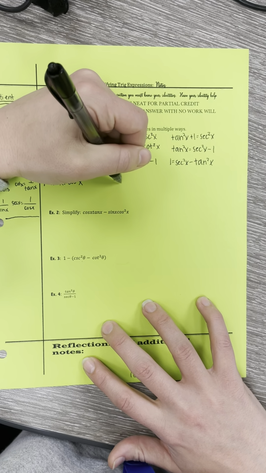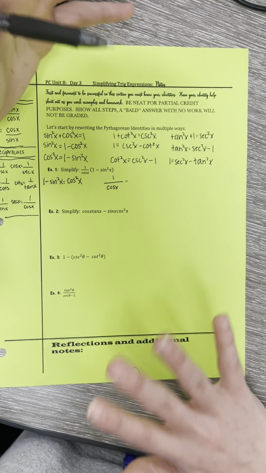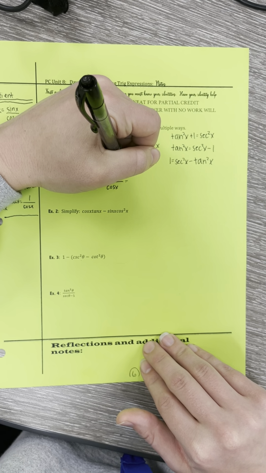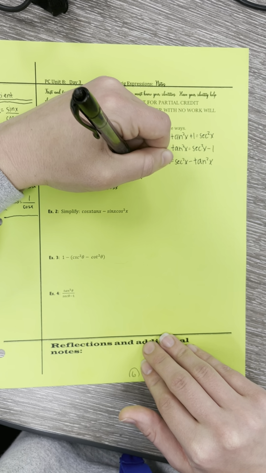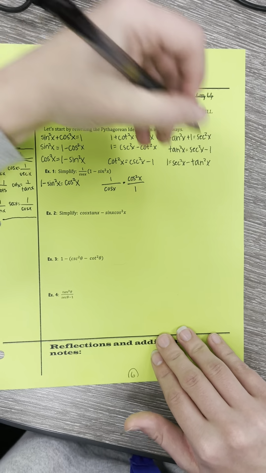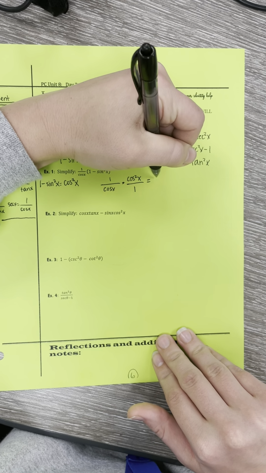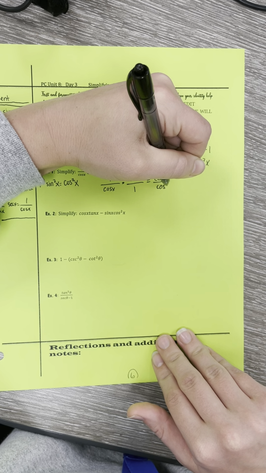So I have 1 over cosine x times cosine squared x. And technically that's over 1. All right. Once I do that, it's also cosine squared x over cosine x.